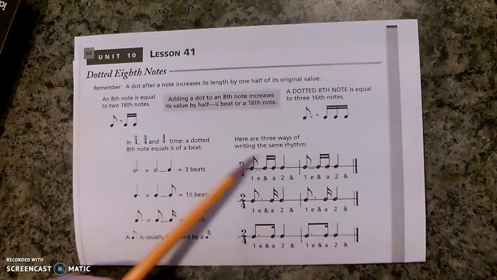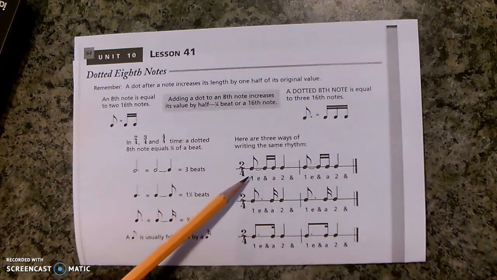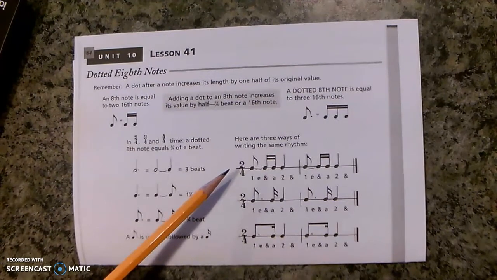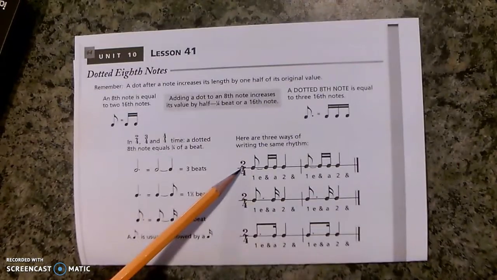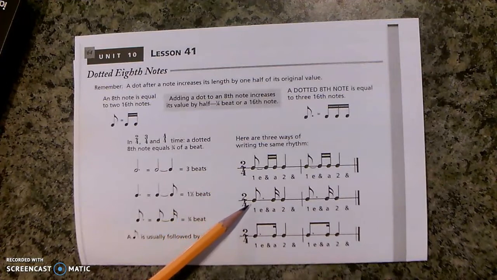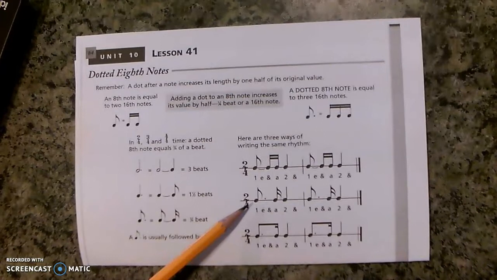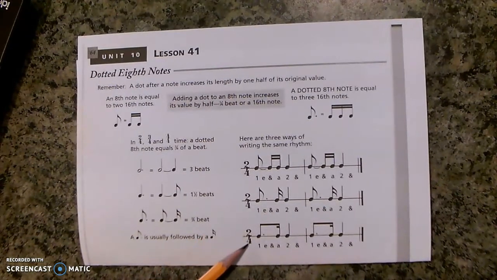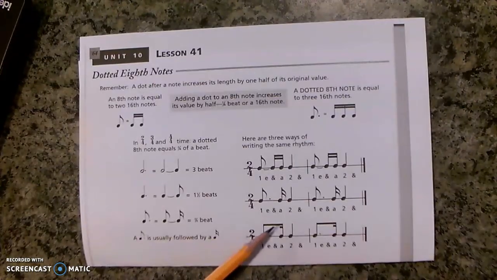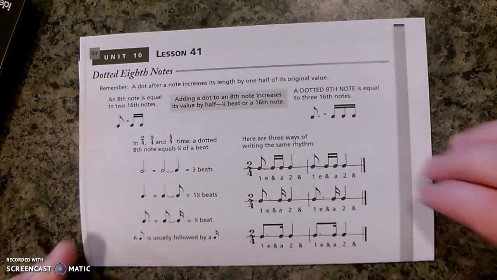Over here are 3 different ways of writing the same rhythm. 1, 2, ready, go. 1, 2, 1, 2. That's writing it with ties. Here it is with flags. 1, 2, ready, go. 1, 2, 1, 2. And here it is with beams. 1, 2, ready, go. 1, 2, 1, 2. I think by far this way is probably the easiest way to see it, wouldn't you agree?